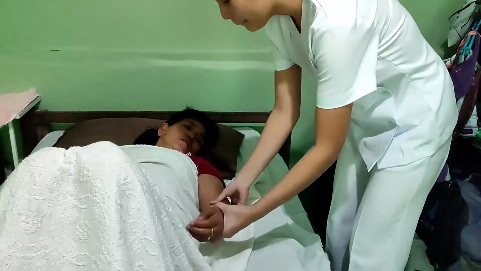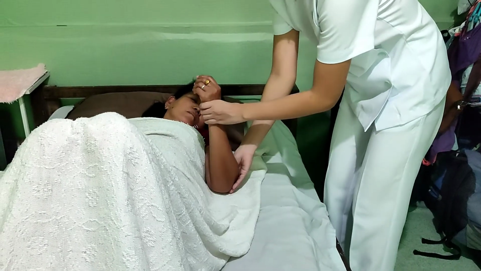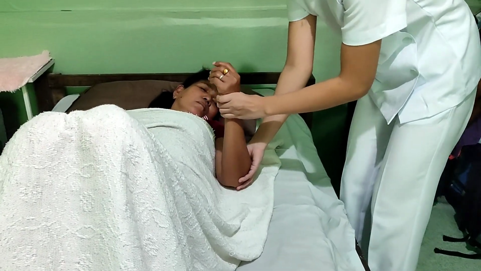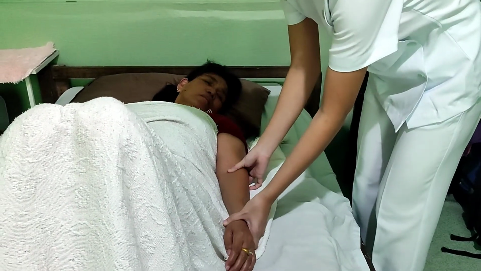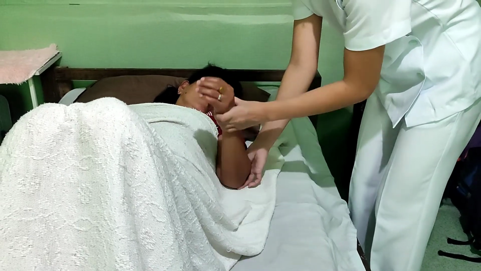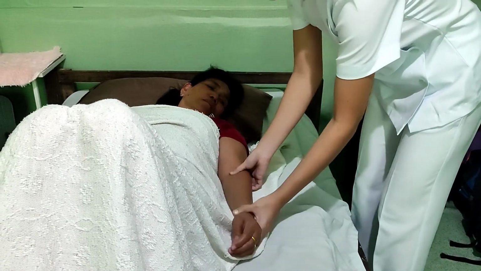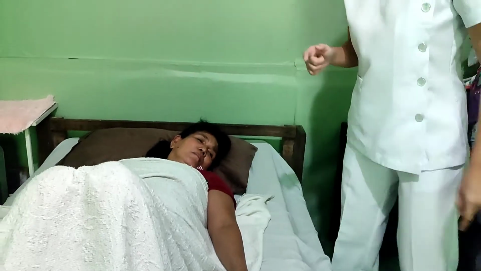Next is the range of motion of the elbow. So, the first one is flexion. First, bend the elbow. And then extension, straighten the elbow. Again, flexion, extension. And then move to the other side.